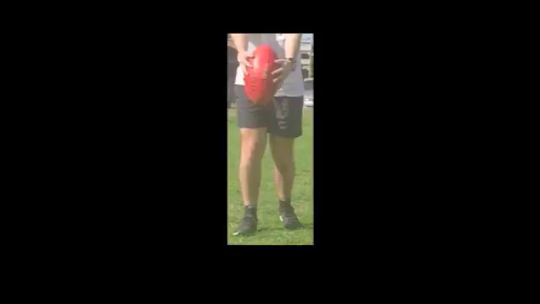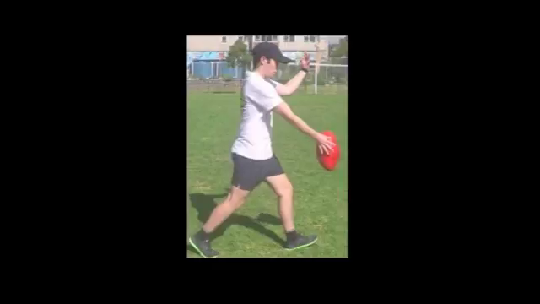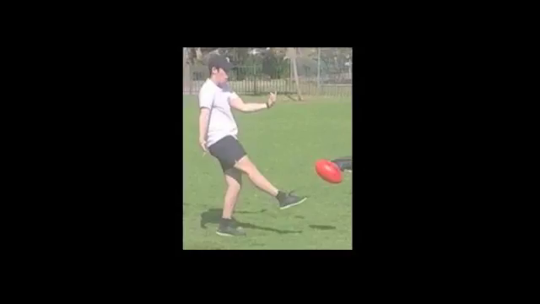With the ball contact, you want to point your toes towards the target with a strong lever, so your kicking leg, and you want to watch the ball hit your foot. This is a very important step. With the follow through, you want to follow straight through to the target or person that you're kicking towards, landing on the kicking foot. The ball should spin backwards, end over end. And if you follow these five key aspects of the AFL drop punt, you should be able to successfully kick the ball.